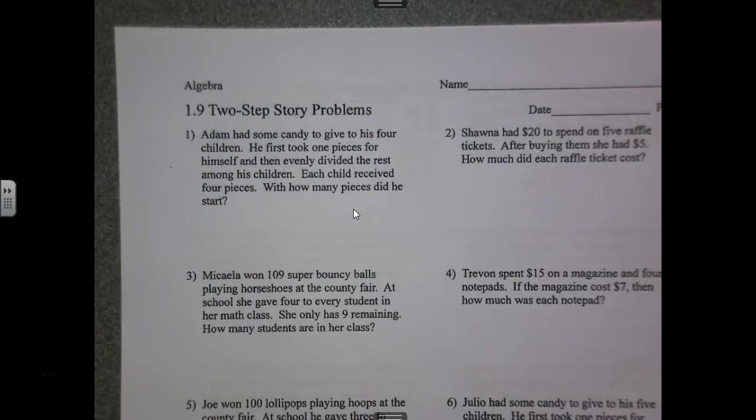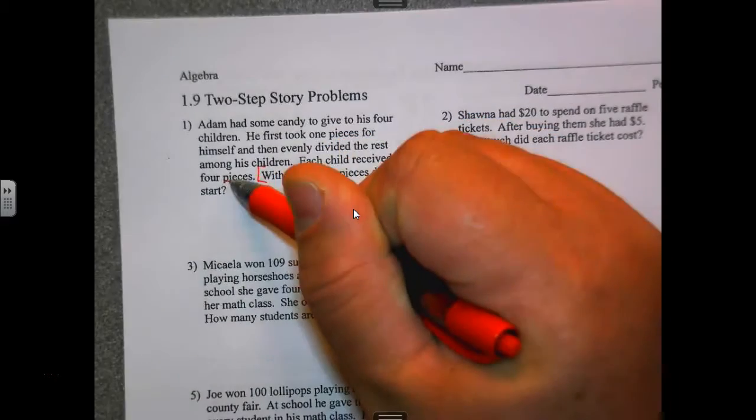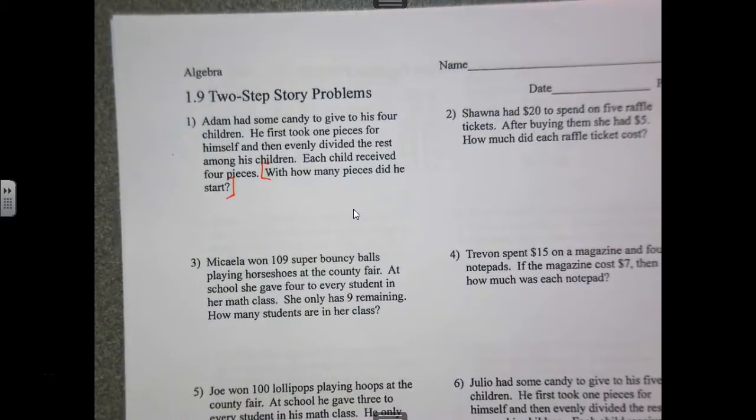1.9, kind of like part two, the two-step story problems. And again, it's really important here that you start defining your variables. Okay, your variables are usually found in the last sentence.